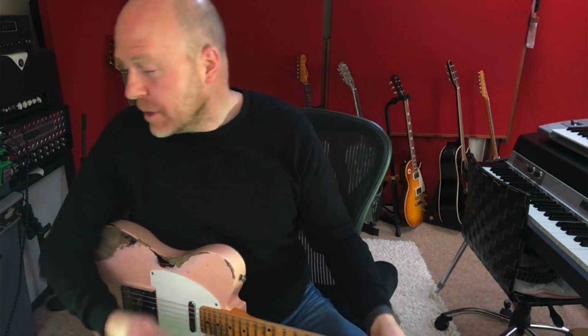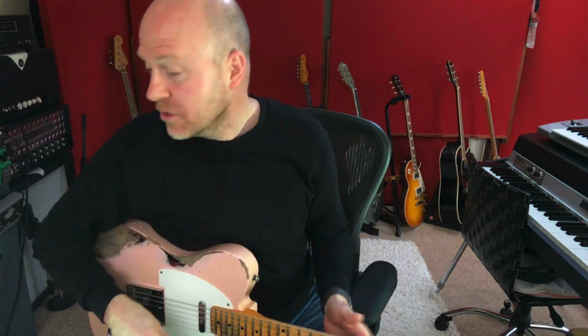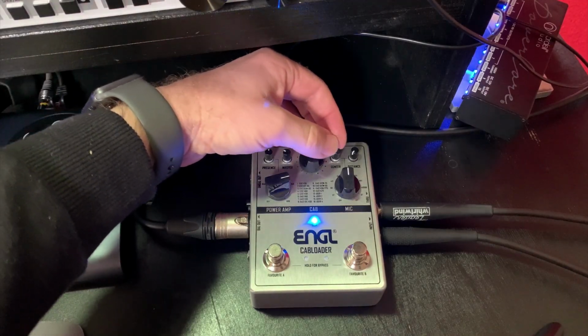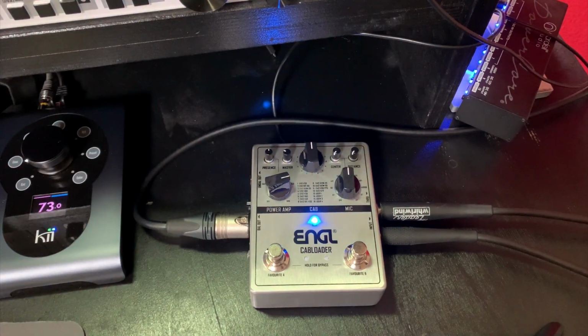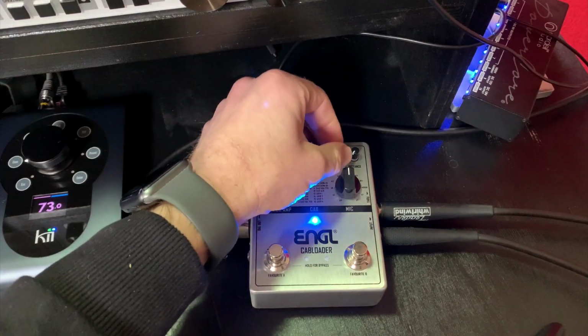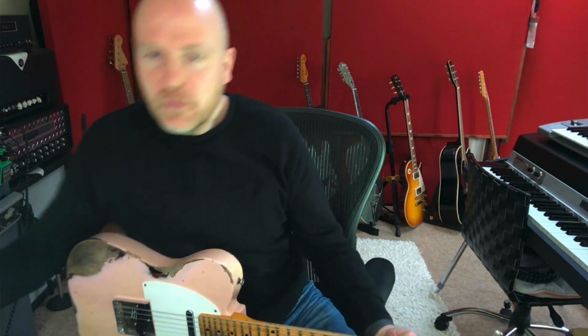Now, lastly, what we can do with this is to change the microphone position. So we can choose how far off the center of the cone is. So I'm guessing all the way back here, it's right on the cone, which is going to give us a brighter sort of sound. And the further we move it away, the more rounder the sound's going to become.